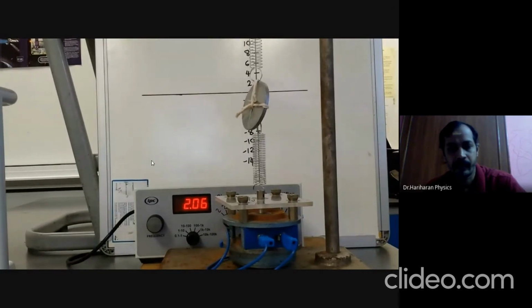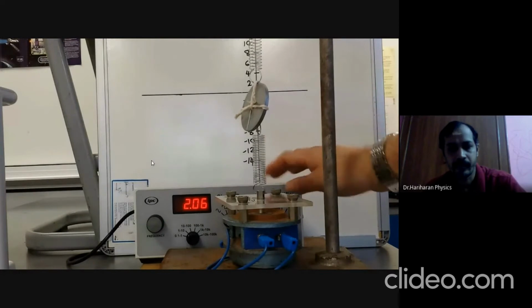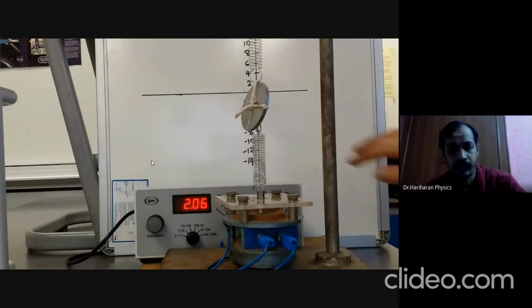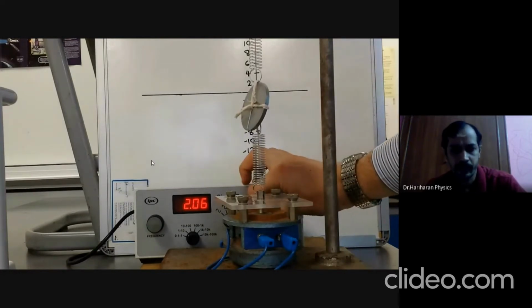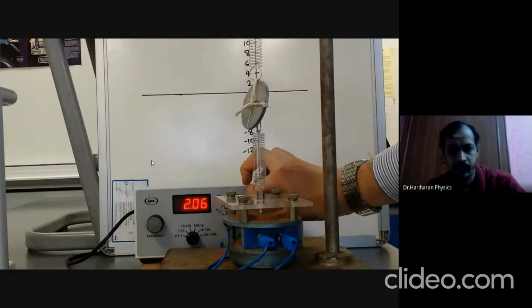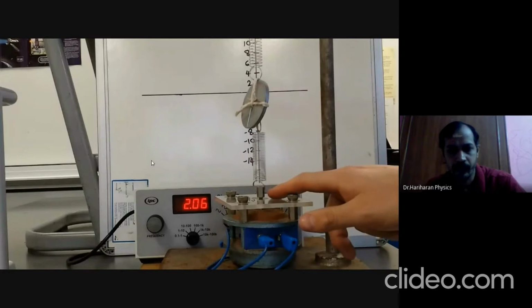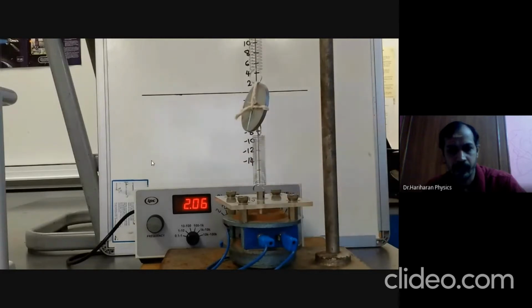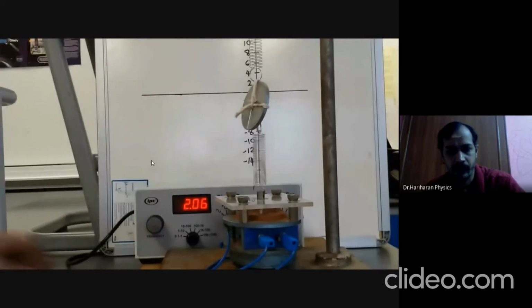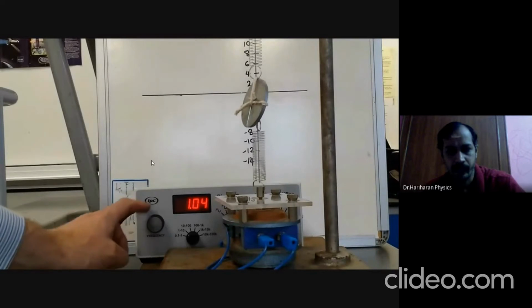We have the signal generator at the back here, and at the moment I've turned down the amplitude. So I'm going to turn up the amplitude, which is hidden, and put it on maximum, and hopefully you can clearly see that this pin is now vibrating at a frequency of 2.06 hertz.